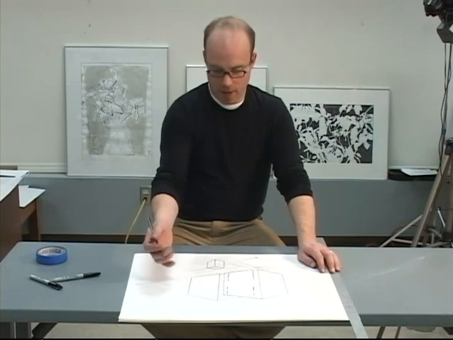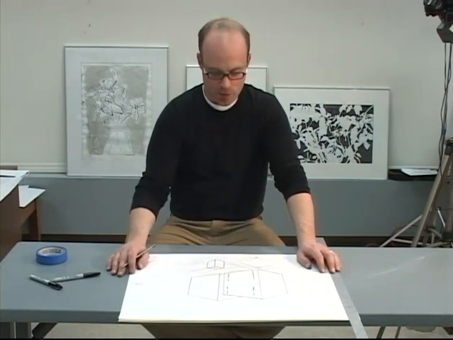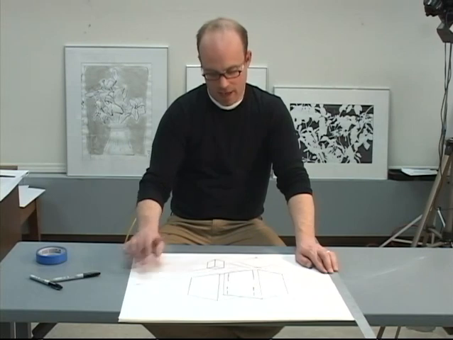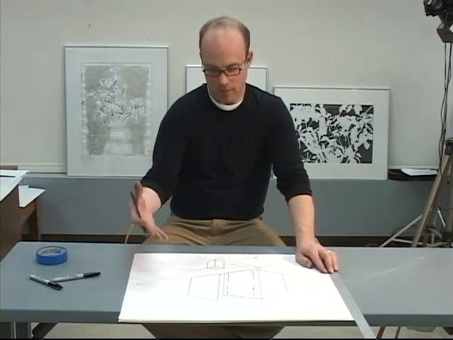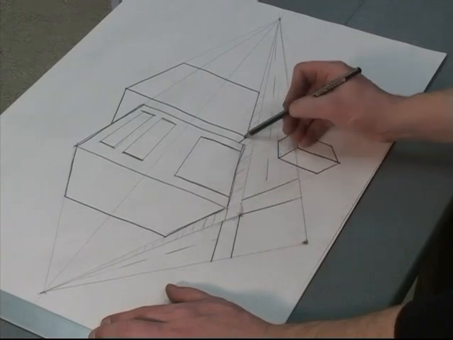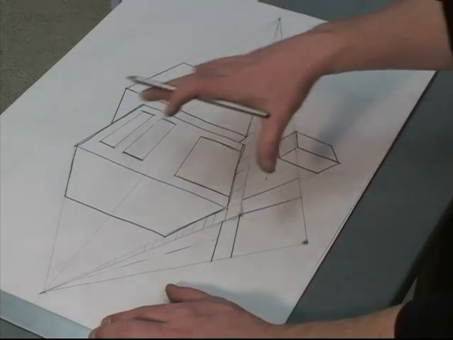You can continue to add and create and do different things if you're creating a cityscape that is based out of imagination. But as you look in nature or look at actual objects, you're able to find these points and place them as they fall into this two-point perspective, which creates a realistic drawing of these architectural objects.